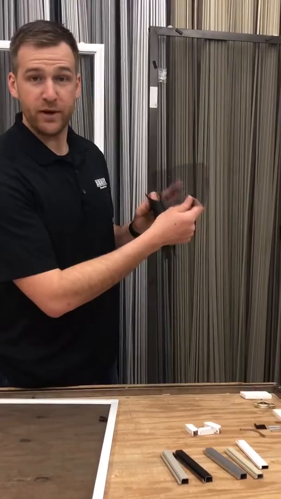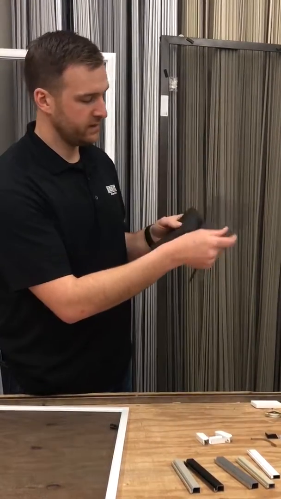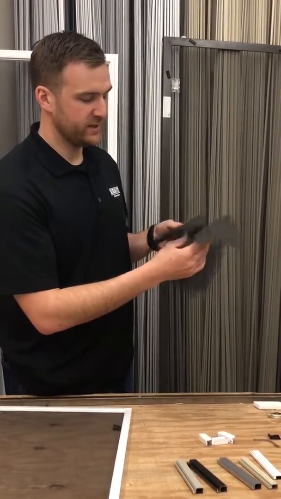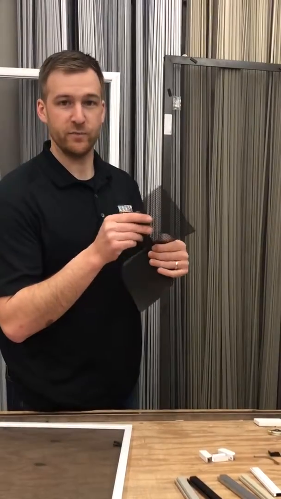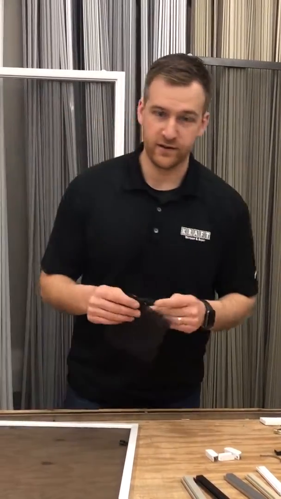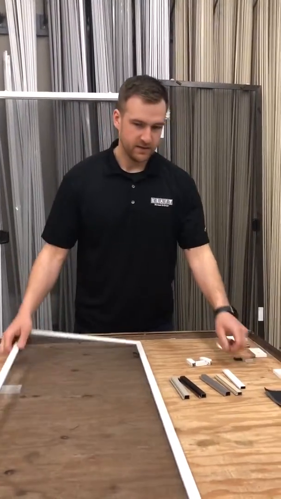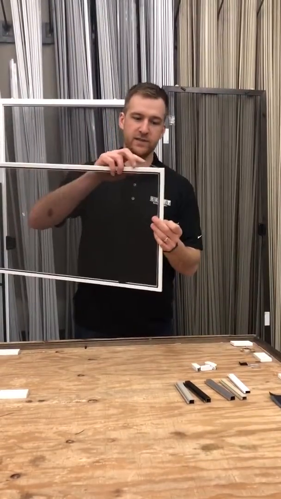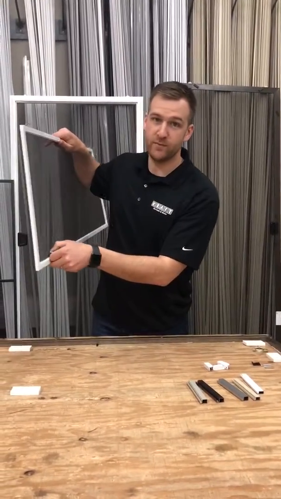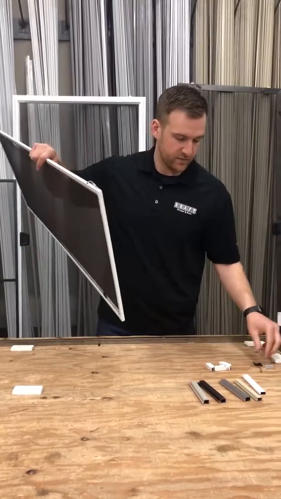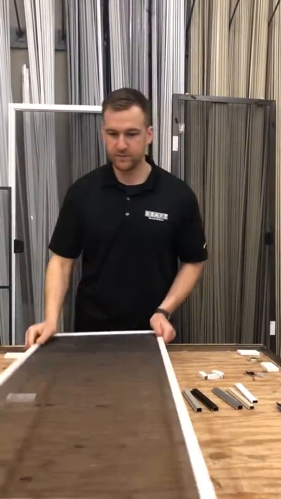After that, you could go to a better view mesh, which is thinner fibers, which gives you a better view through the screen. And then we have specialty mesh, such as solar mesh, and then a tough screen or pet mesh if you have pets at your house causing problems. This one, like I showed you, has the springs up here, flexible, to help keep the screen intact, and then they also have this pull tab. This pull tab's plastic, but you could also pay for an upgrade to a metal pull tab if you wanted to go that route.